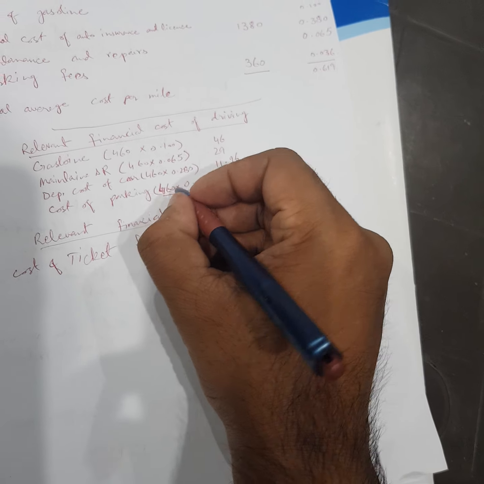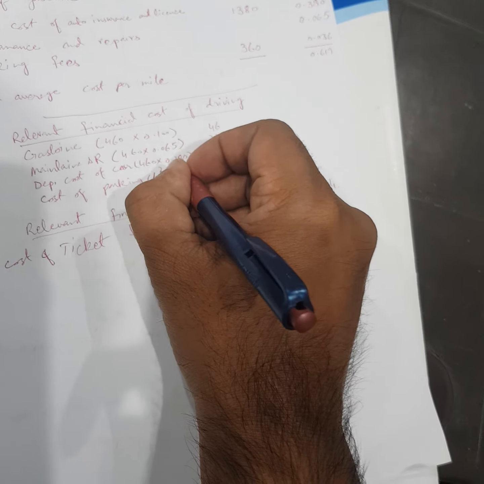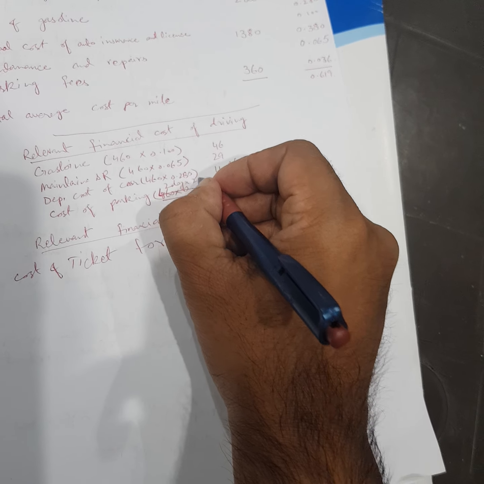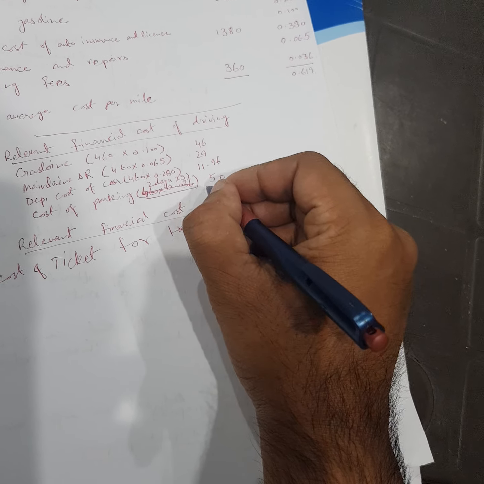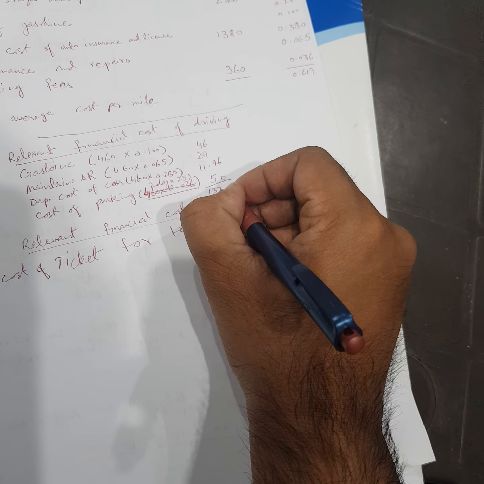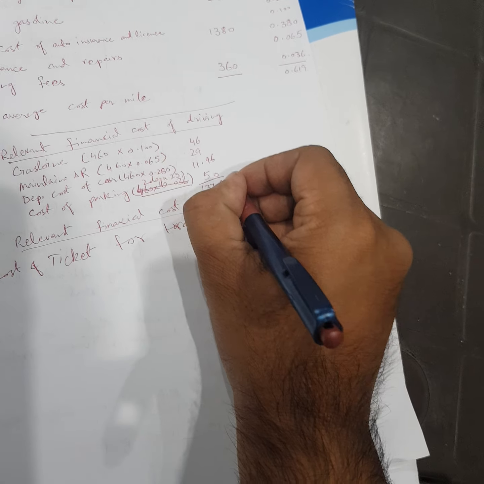Like if we say the stay is of 2 days and per day parking fee is 25, we will get 50 rupees charges, so the total will become 137.86.